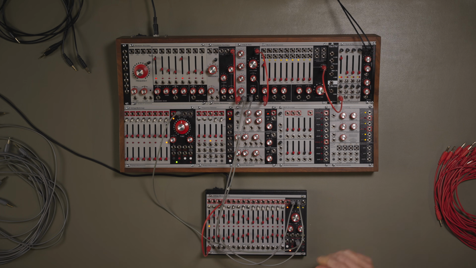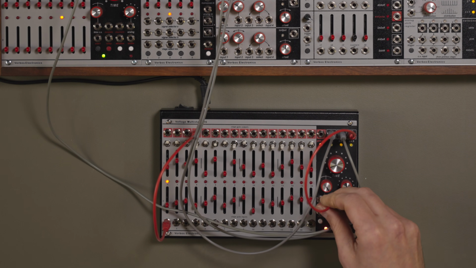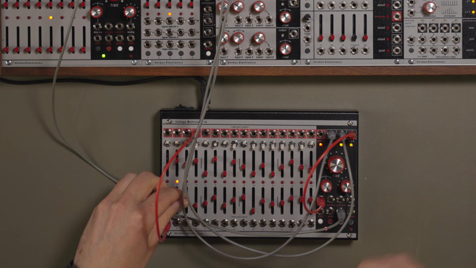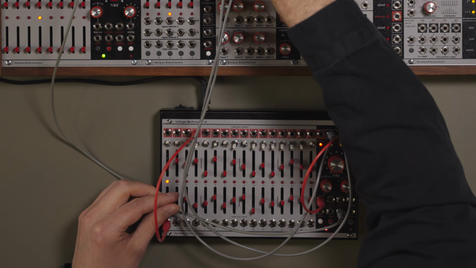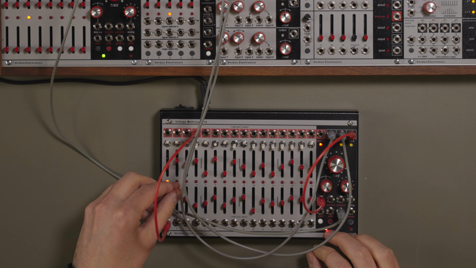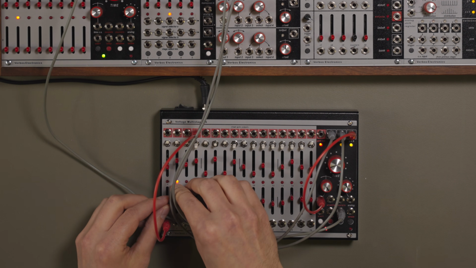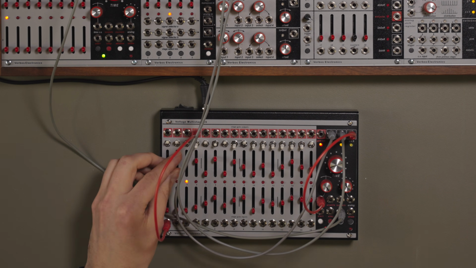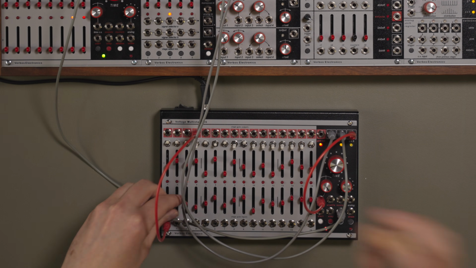Also similar to the other patch, I'm going to have the B row opening up the time, which is adding more slides to the A row that is modulating the cutoff. So if we had all the time, we're static, we're flat. No time, it's like the cutoff is not being modulated whatsoever.